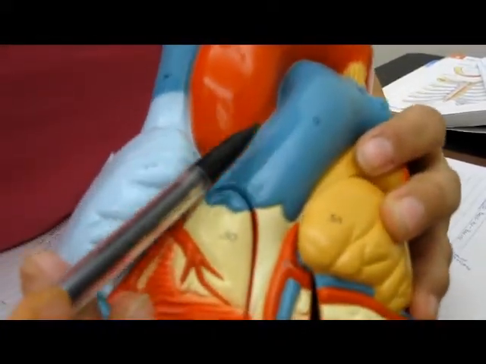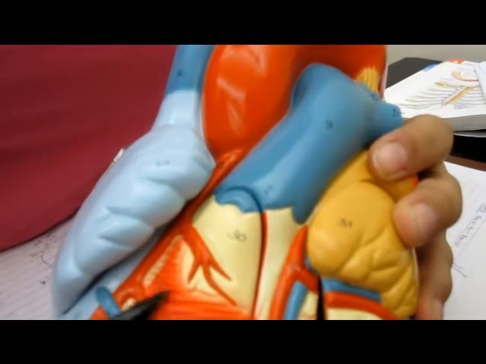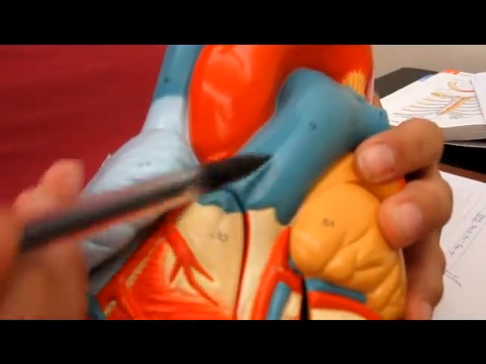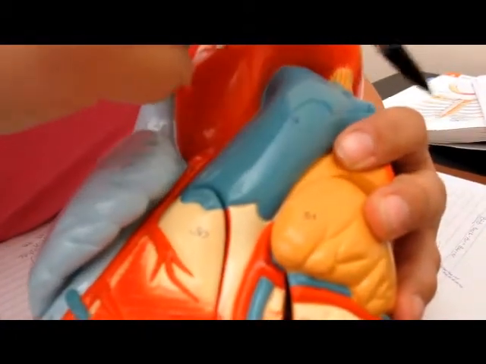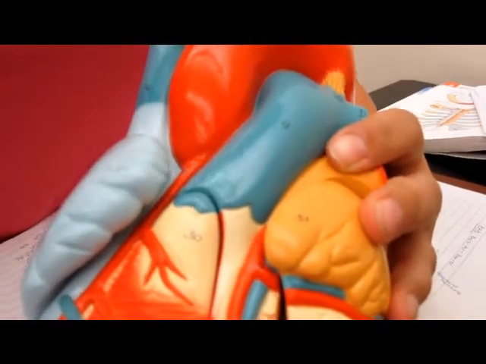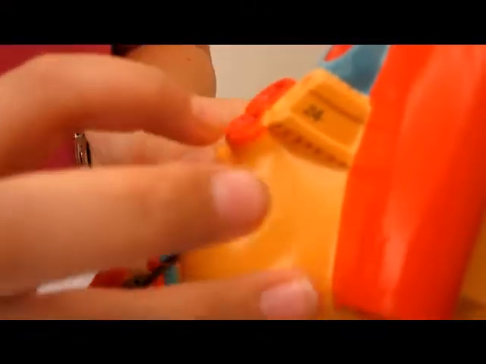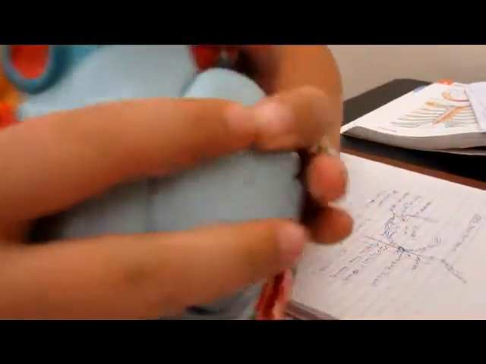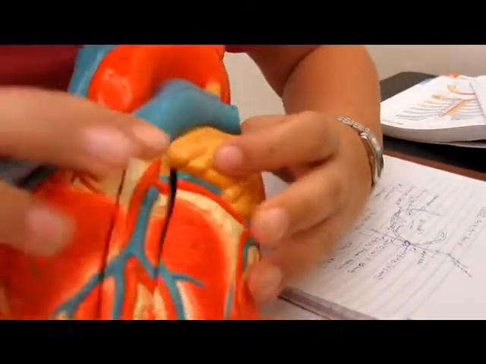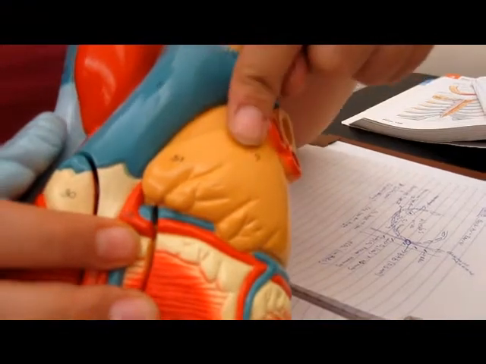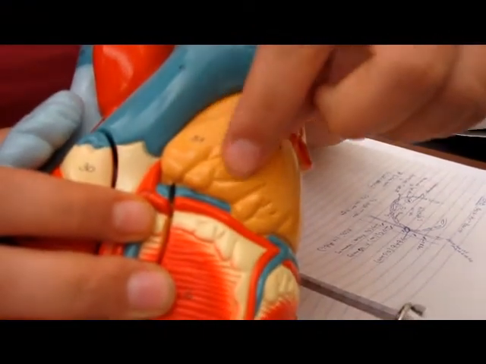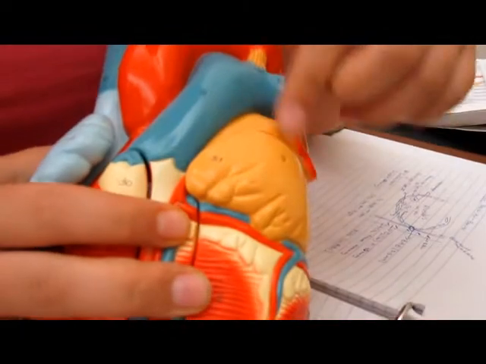These arteries take the blood to the lungs, so everything so far has been deoxygenated. It goes to the lungs, and comes back from the left and right, superior and inferior pulmonary veins, which come into the left atrium. Again, we have the left auricle that sits on top of the left atrium.